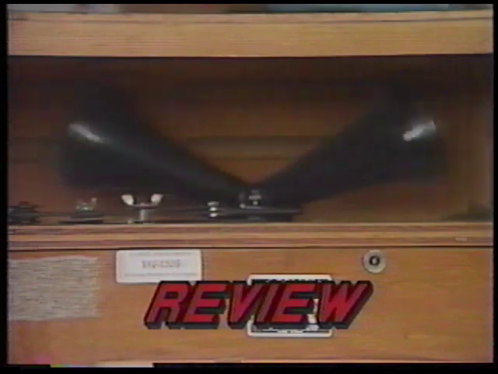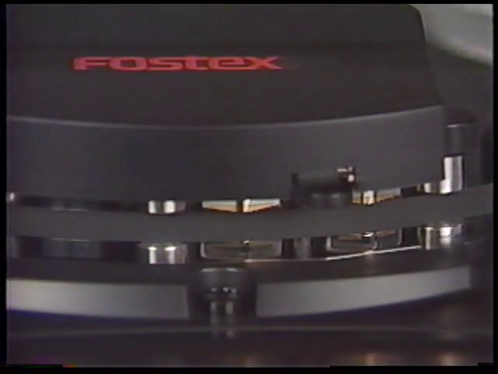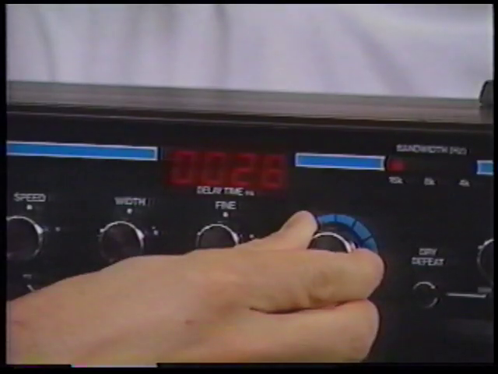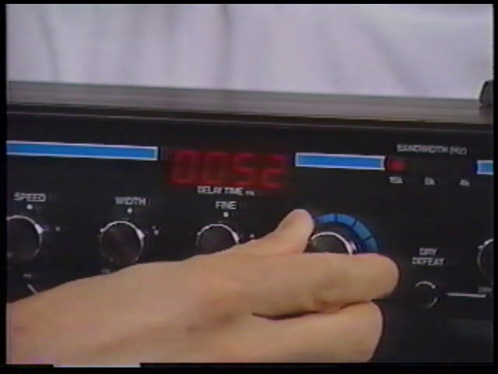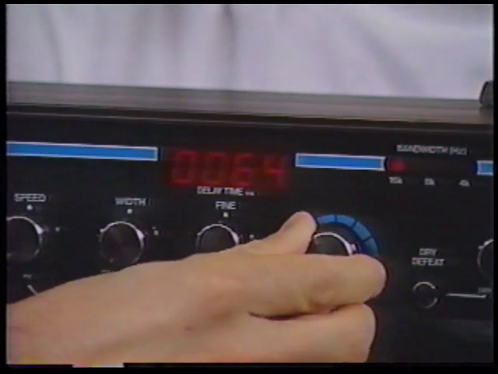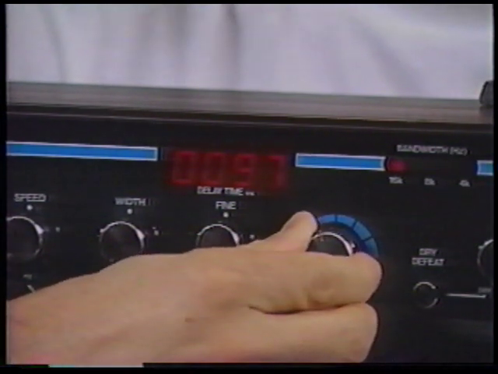We've seen that delay can be achieved acoustically, with tape recorders by taking advantage of the distance between the record and playback heads, or with an electronic delay device. With a digital delay, the delayed signal can be mathematically reprocessed, for example, with a pitch shifter.